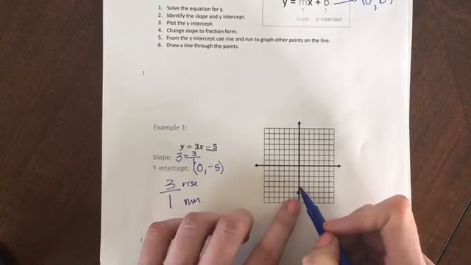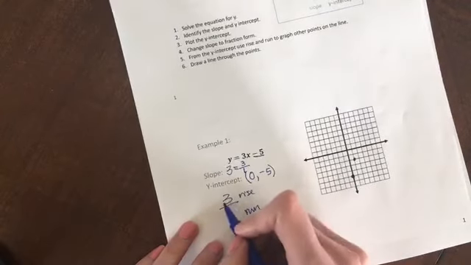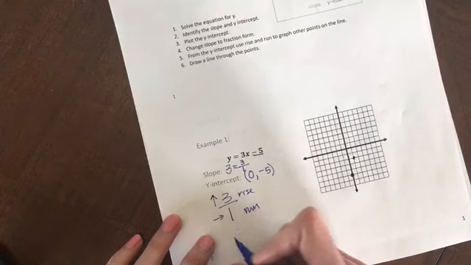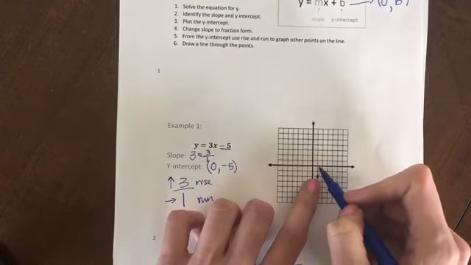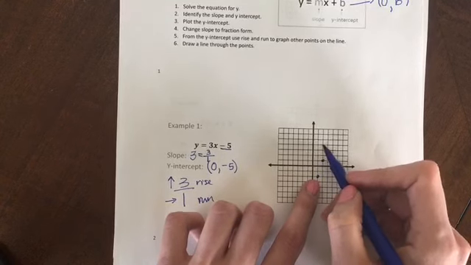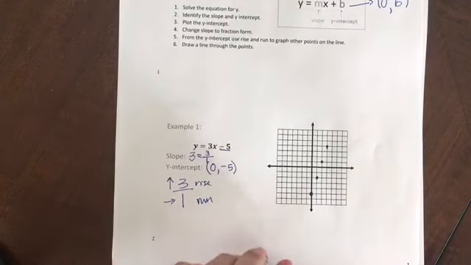So from this, we're going to go up 1, 2, 3, run 1. So that means to the right 1. And if it helps you to write the arrow, since it's positive, it's up 3. And since this is positive, it's right 1. So up 3, 1 right. We can do the same thing again. 1, 2, 3, up 3 over 1. And we can see it's following that slope there.